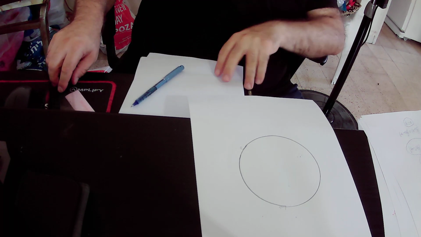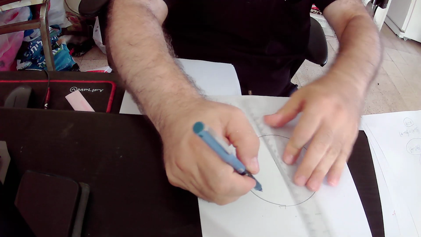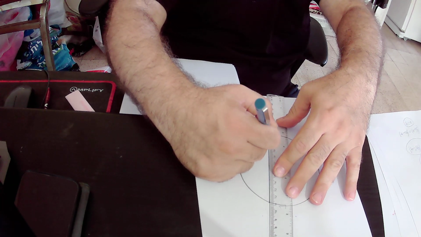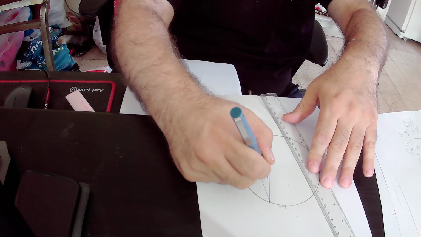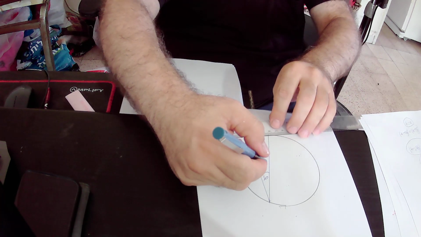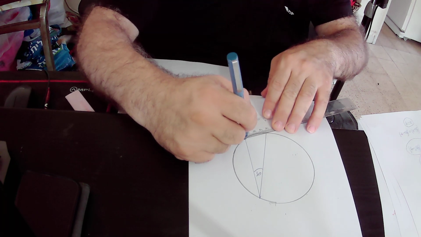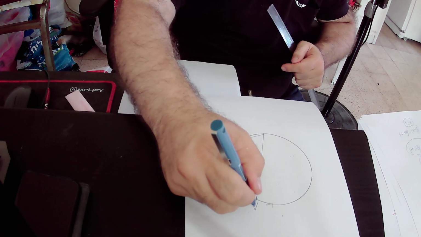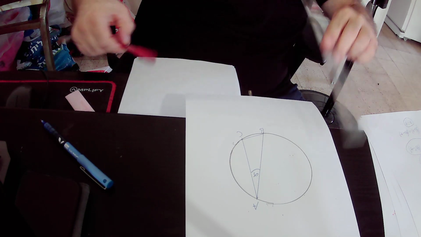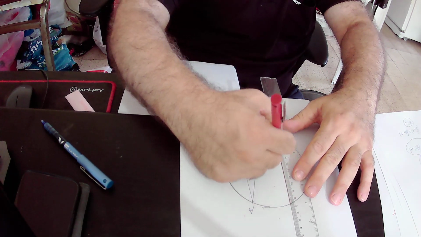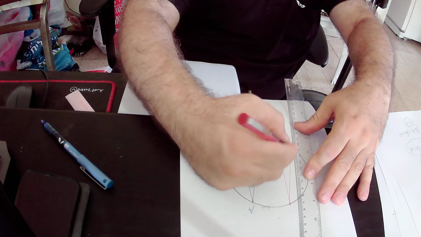So actually, if we have two equal peripheral angles, this peripheral angle is angle alpha, and this peripheral angle is also angle alpha.